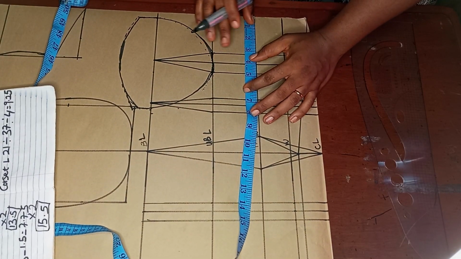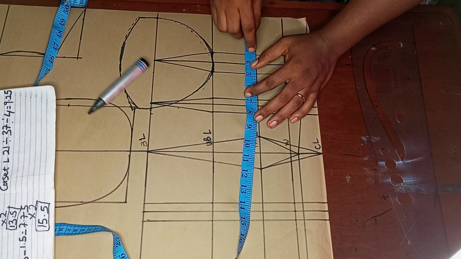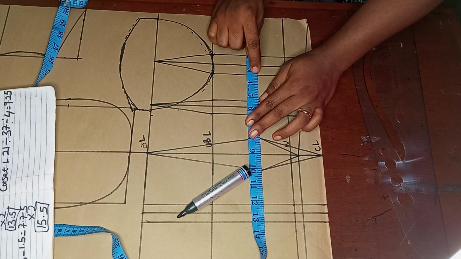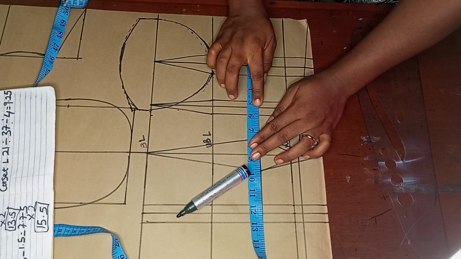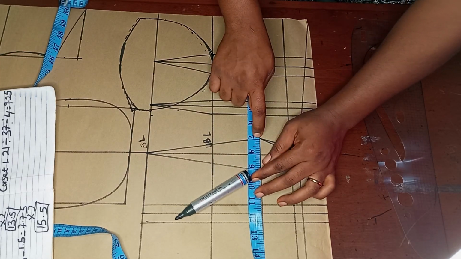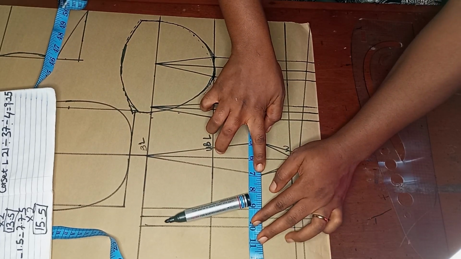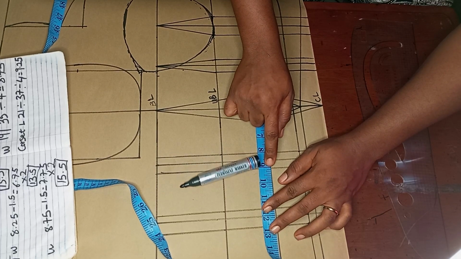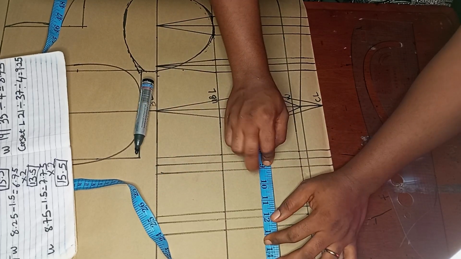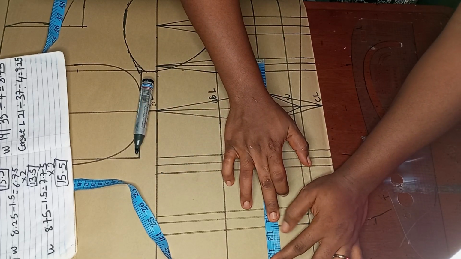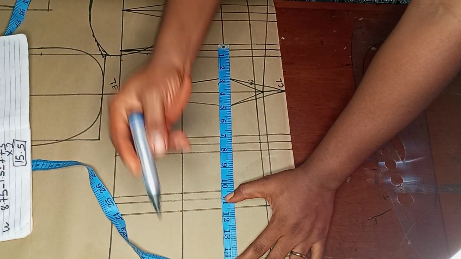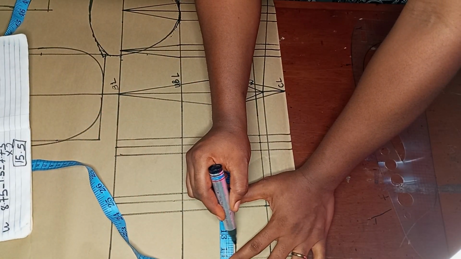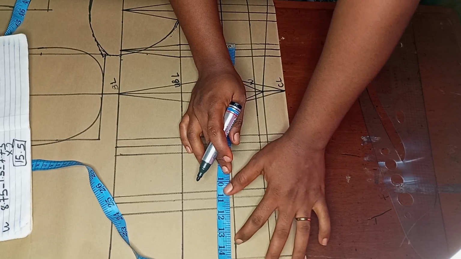So for the under bust, I am looking for 13.5 inches. Move your tape rule from one dart leg to the other until we get our 13.5 inches. Continue, continue. Now this is where my 13.5 inches will be.